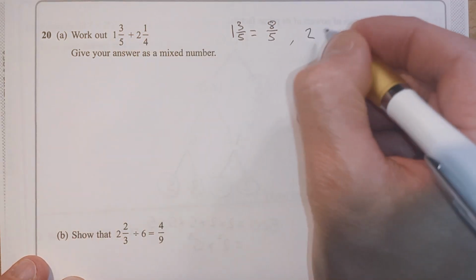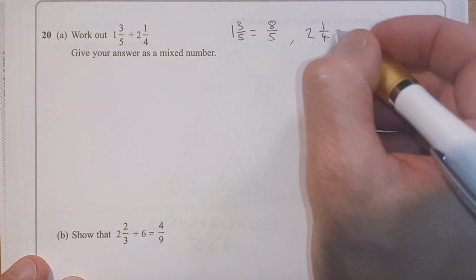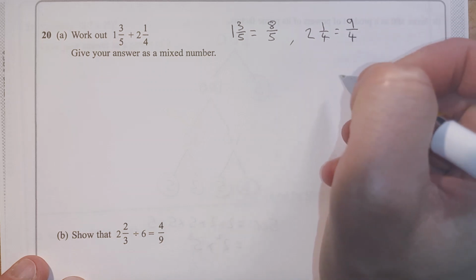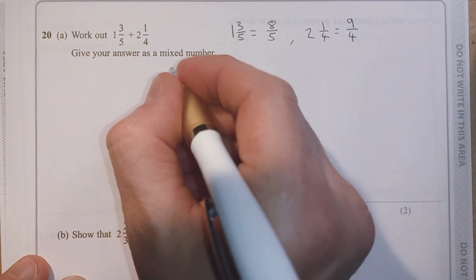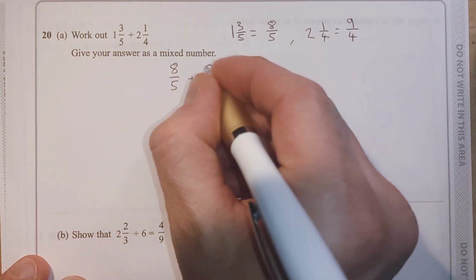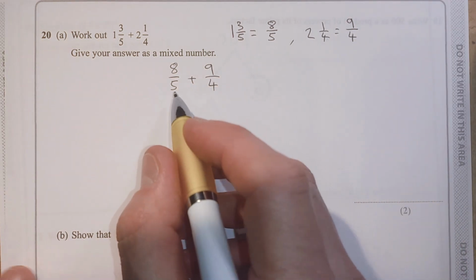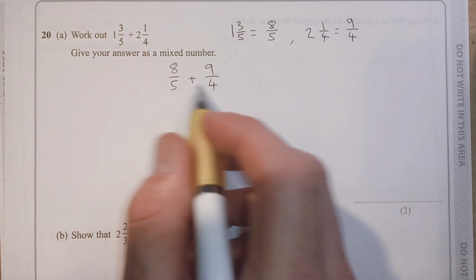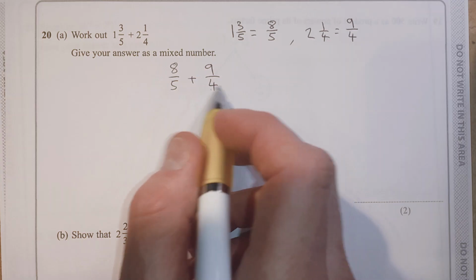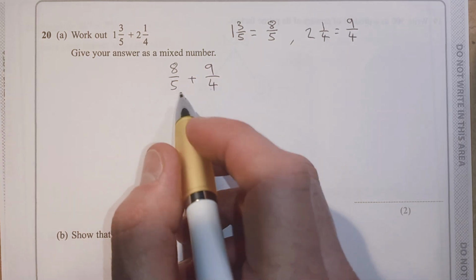And for the 2 1/4, 2 times 4 is 8, plus 1 is 9. So we've got 9/4. So we've got 8/5 now, plus 9/4. So we're going to say, well, we've got different denominators. Does one denominator go into the other without remainder? No. So in that case, we're going to have to change both denominators of these.